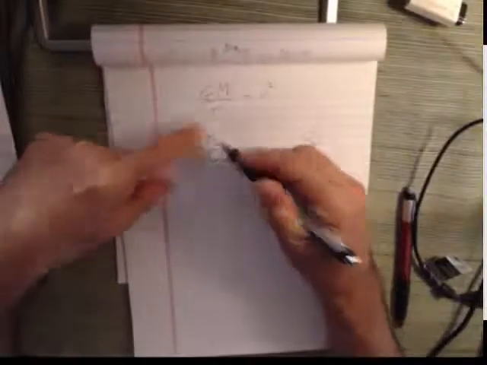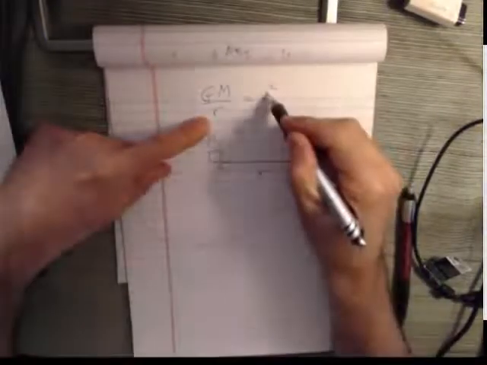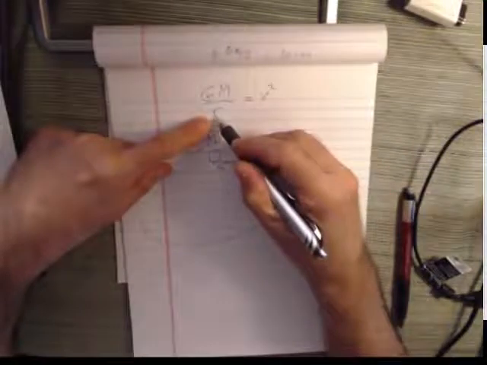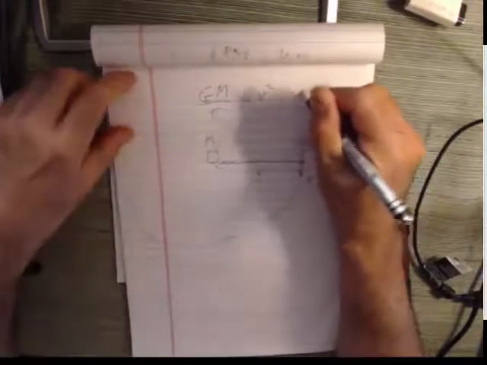That matters. G is a constant, that's 6.67 times 10 to the minus 11. R is the separation between them, as I said. And V squared is the speed of this object squared. So it's moving with a speed V. So if we knew how fast it's moving, we could know what radius it's in orbit around the object. If we knew the radius at which it's in orbit around the object, we could figure out how fast it's moving. Kind of interesting. This is an orbital equation.